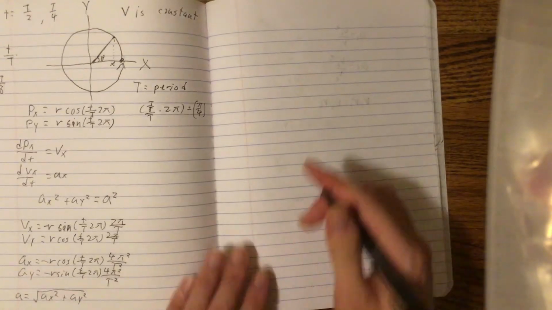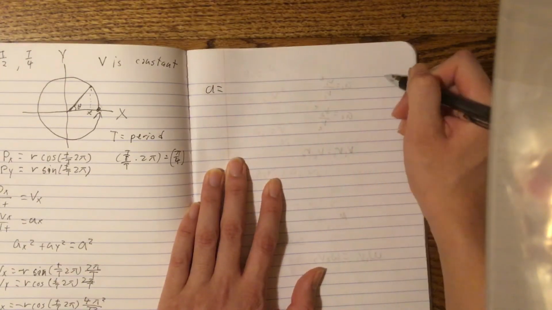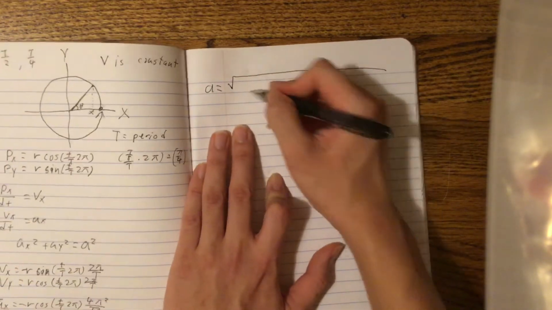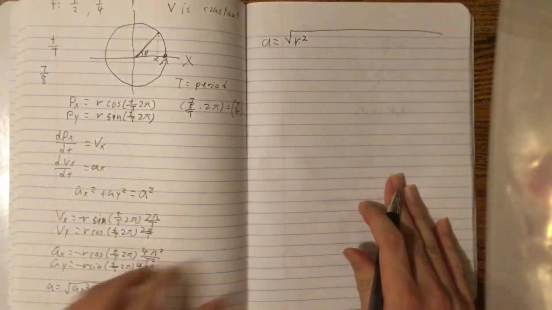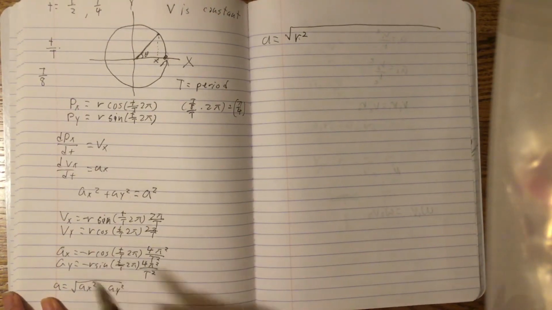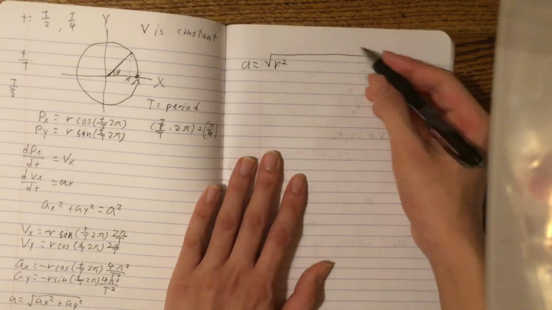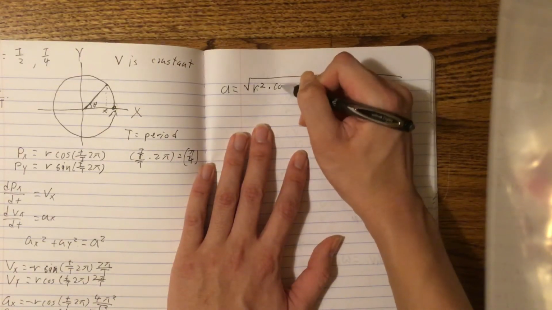So this is going to take a long time to write. So a would equal root r squared. I'm just going to do the whole thing and not be lazy. Times cos squared.